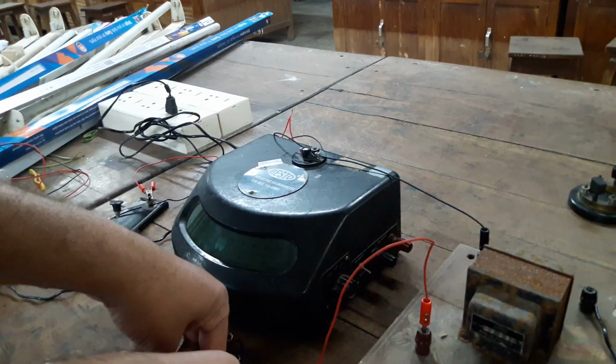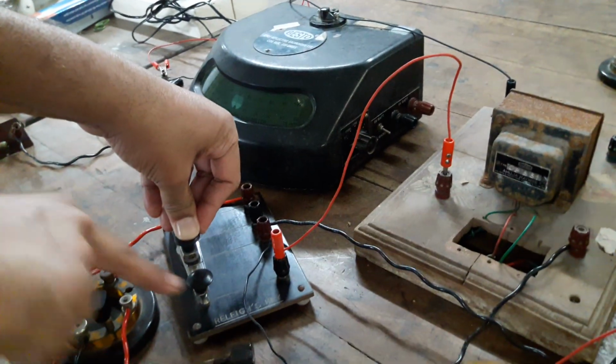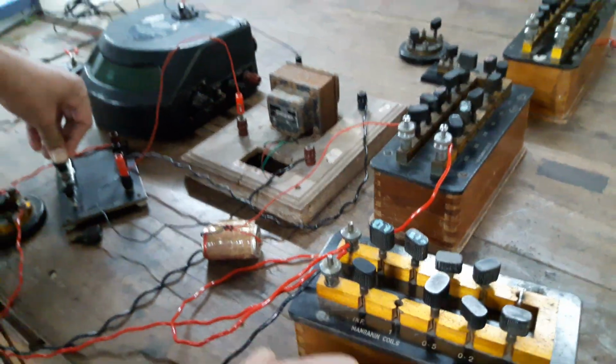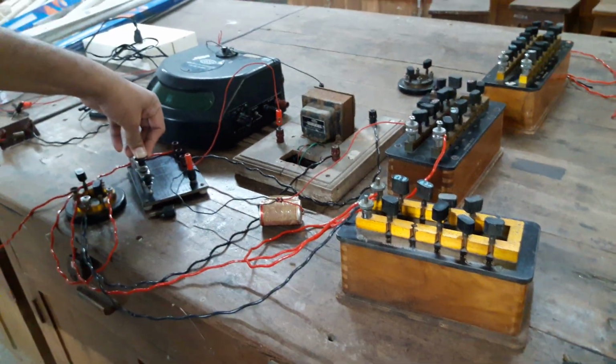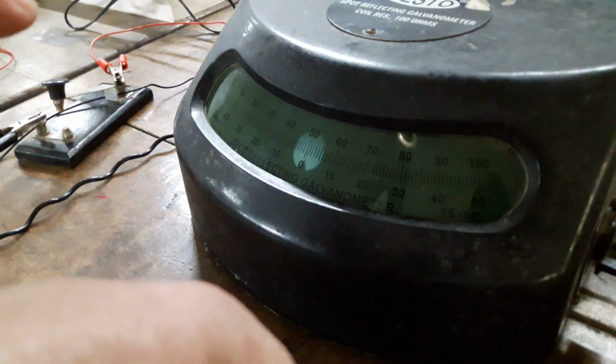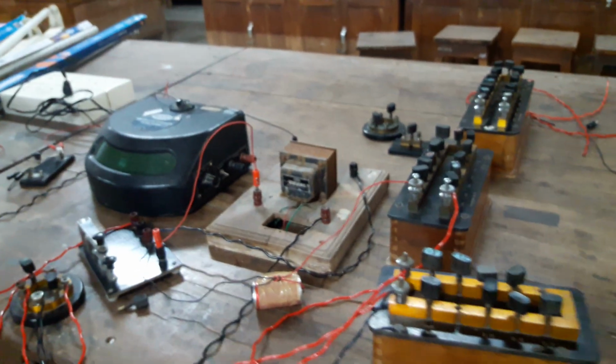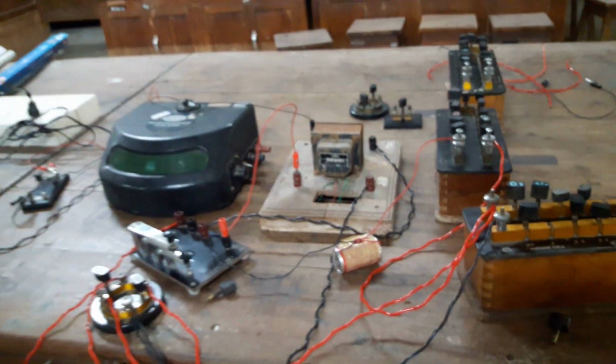Now for a small value, keep K1 and K2 closed. The deflection will be produced. As I increase the resistance, R, the deflection will increase. Now you can see the deflection is more. You have to note this deflection. For R equal to 0.2, 0.4, 0.6, 0.8 and 1, note the corresponding steady deflection produced, denoted by phi.